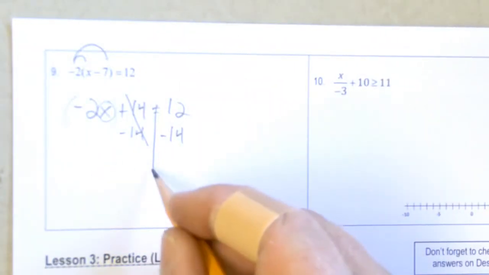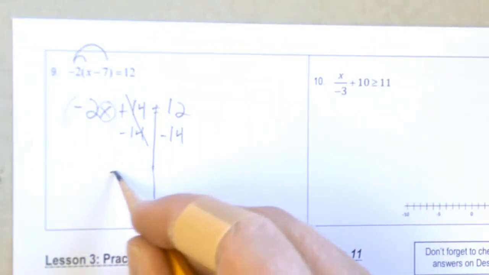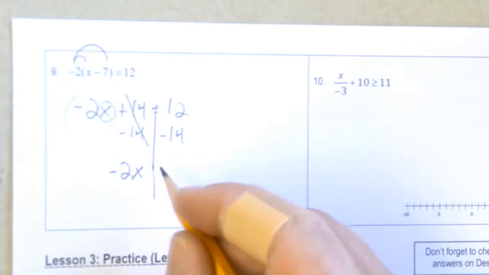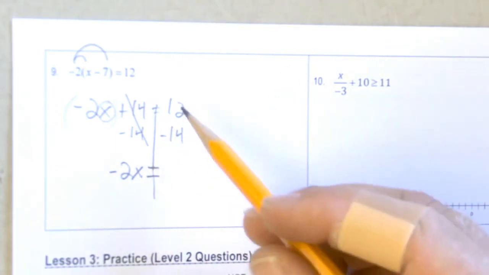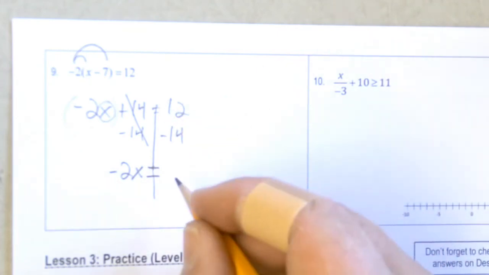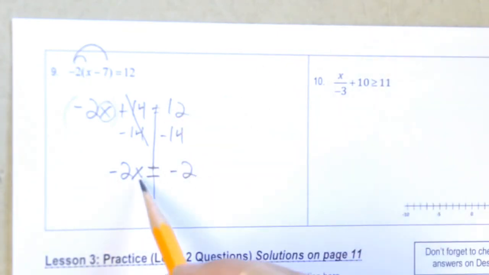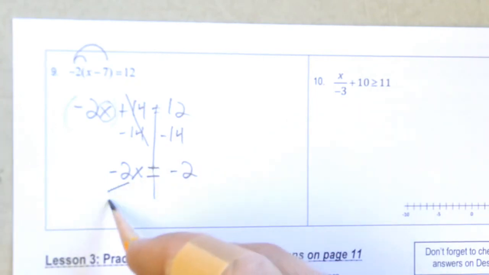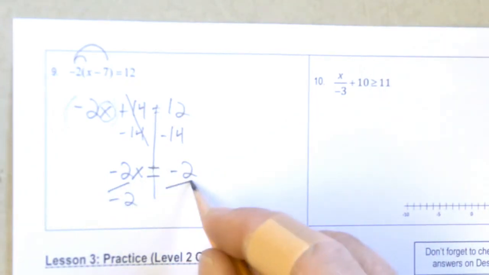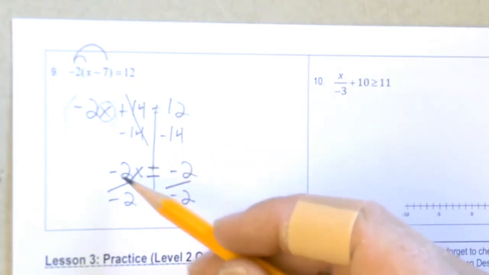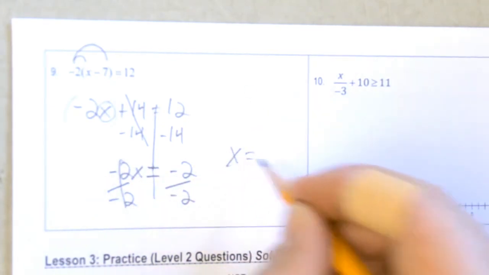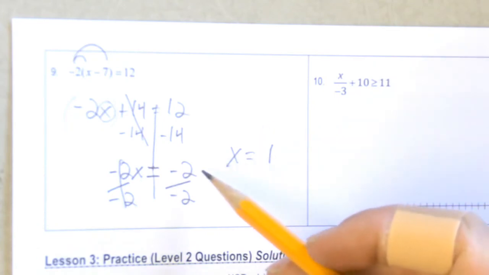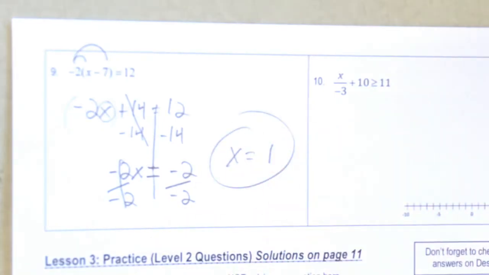Rewrite my equation. Always be in the habit of rewriting and simplifying your equation. So now I have -2x, that 14 is gone. 12 minus 14, so 12 in the positive, 14 in the negative, is -2. One last step to get that x all by itself. Divide by -2 on both sides. Negatives cancel out and make a positive. X equals +1 because -2 divided by -2 is 1.